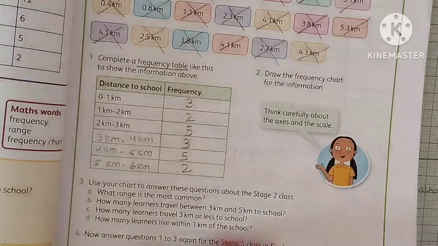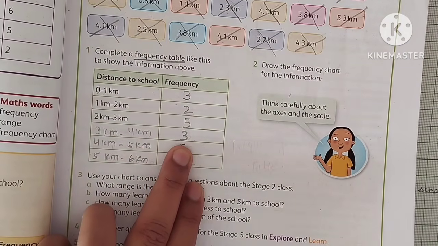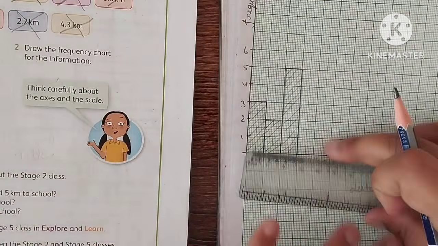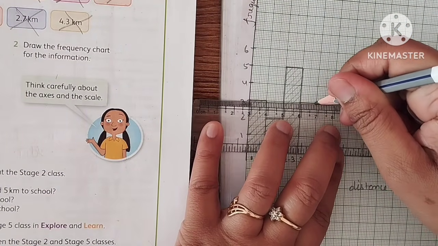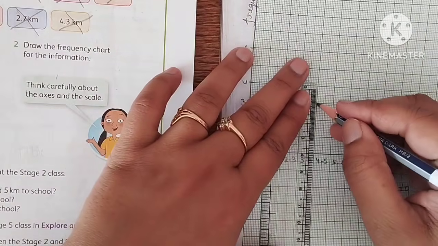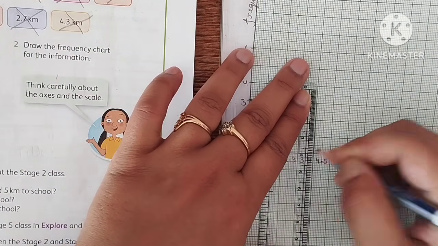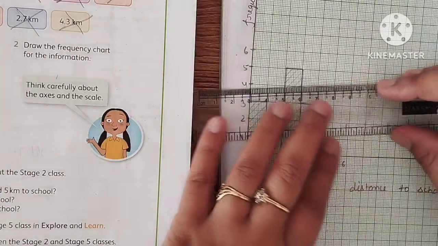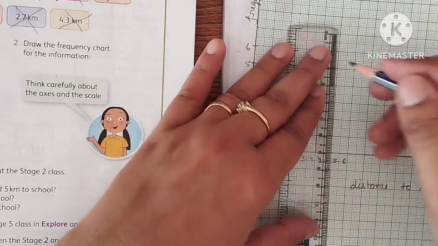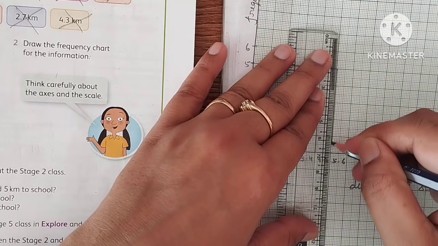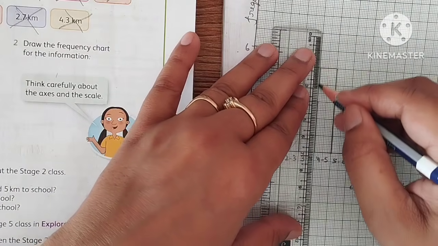Then after 2 to 3, the range is 3 to 4, again 3. So I will draw a line of 3. Then join. Then 4 to 5, again 5. So I will draw a 5 here and here.